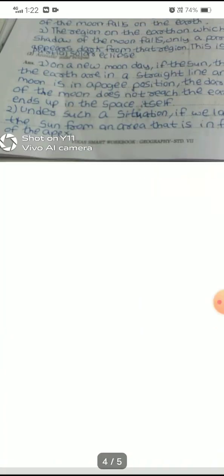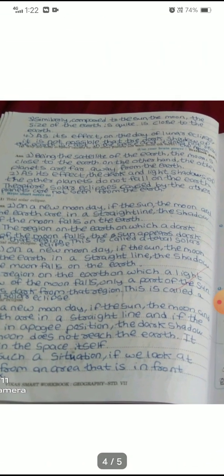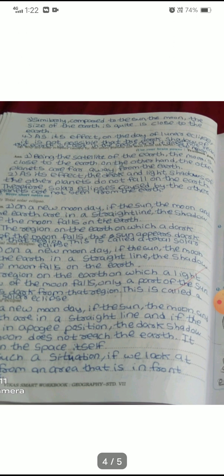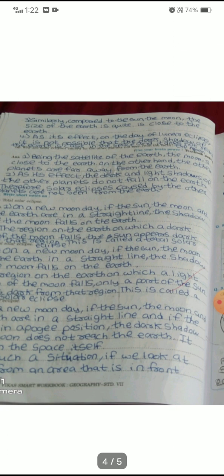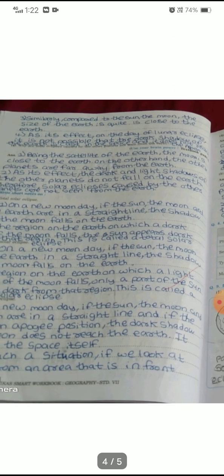Similarly, compared to the sun, the moon is close to the earth, as its effect on the day of the lunar eclipse, it is not possible that the dark shadow of the earth is cast in the space and it does not reach the moon.